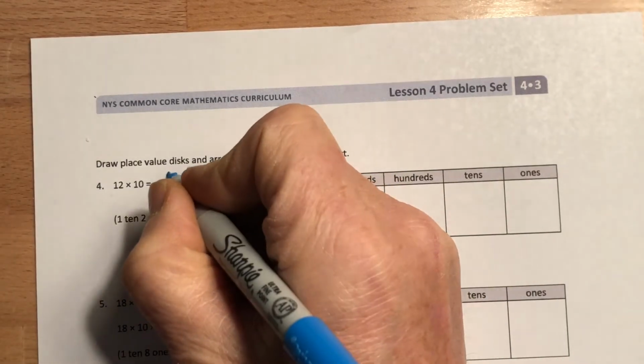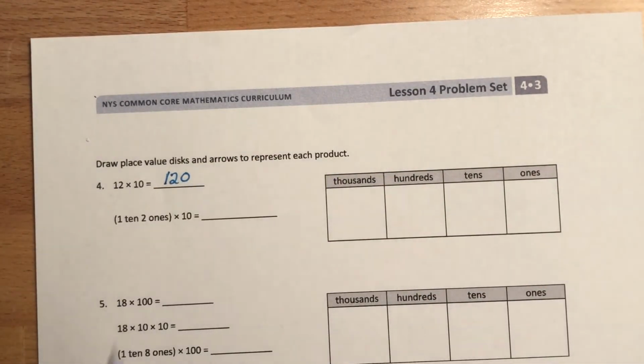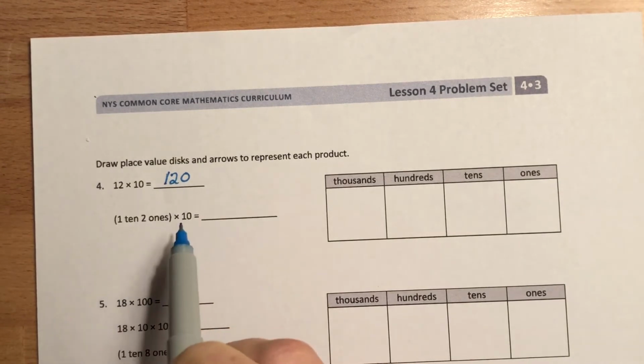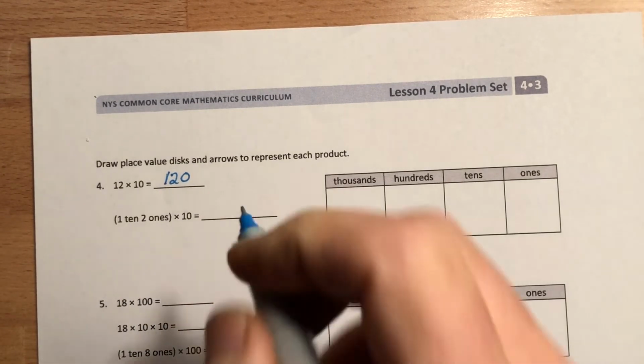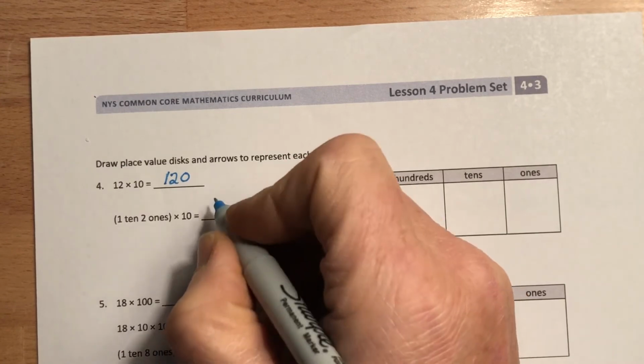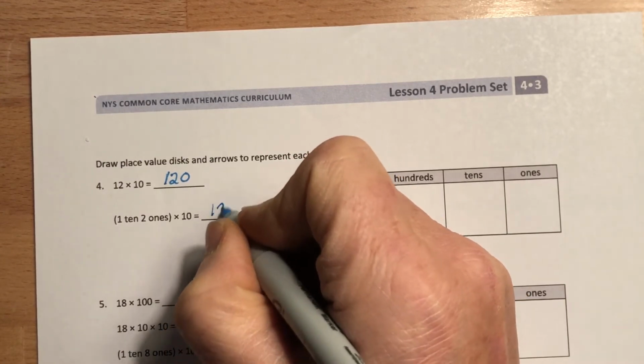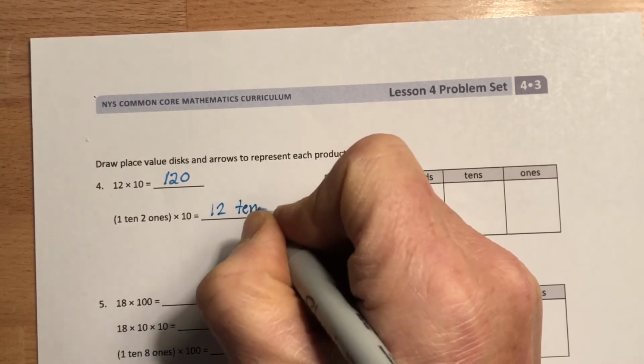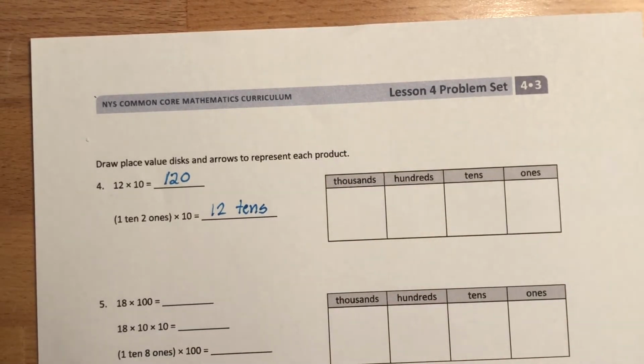And I'm going to show you how to represent that on this chart over here. So 1 ten and 2 ones times 10 is equal to 12 tens. Okay? It's equal to 12 tens. So this is what it looks like.